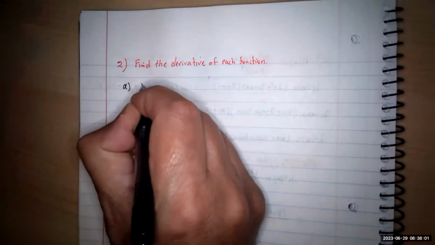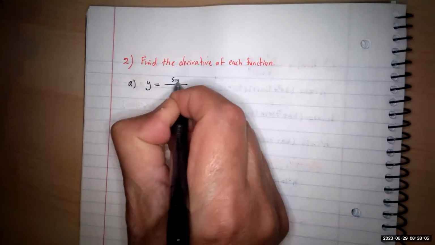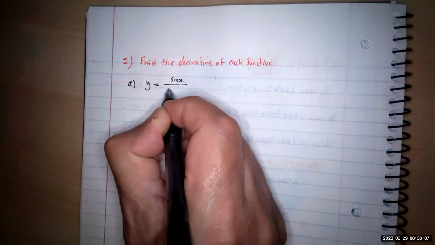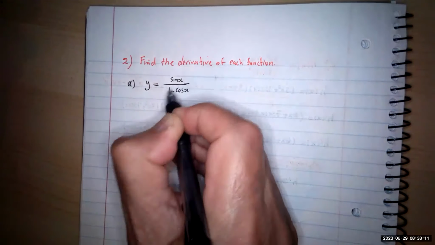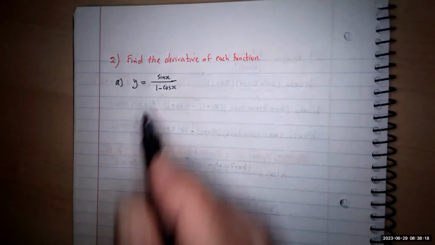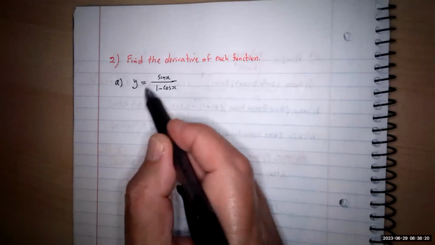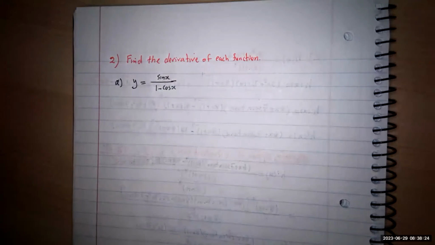Part 1 is the famous quotient. So it's going to be sine x divided by 1 minus cosine x. So it's a quotient of trigonometric functions. That would be our case 1. Again, you see there is no parentheses here. We talk about it. If there is no parentheses, no power, apply the quotient rule only. Okay, this is the case that we don't move it up.